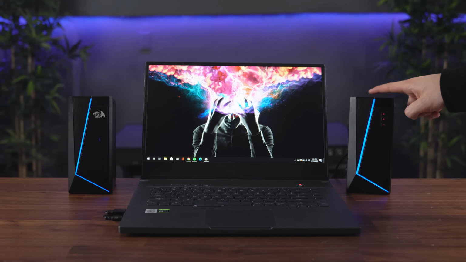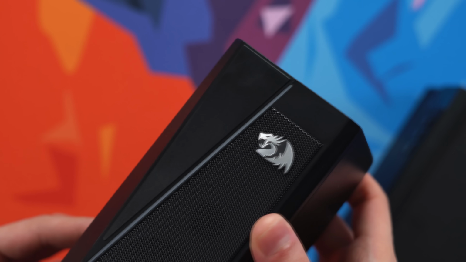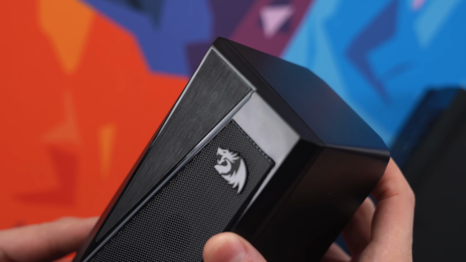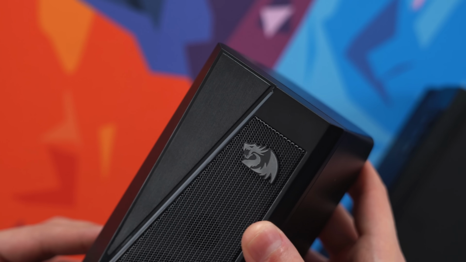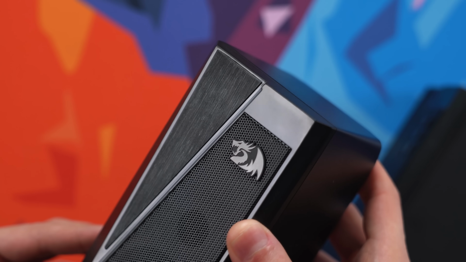You tap once to change the lighting between 6 colors, either red, blue, or green, or select from 3 different dynamic effects. In terms of sound quality, it's nothing audiophile grade by any means. They do sound good for the price, and that's about it. They don't get super loud, and at max volume, they do get slightly distorted.